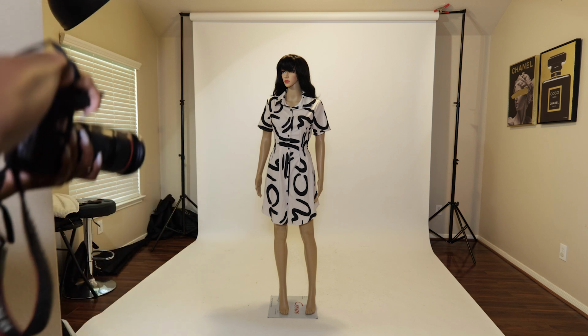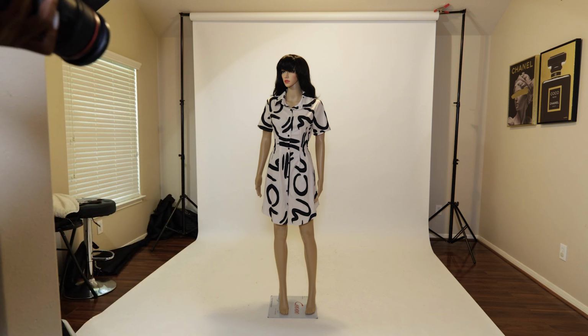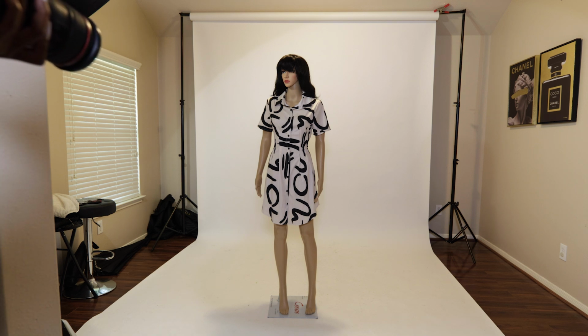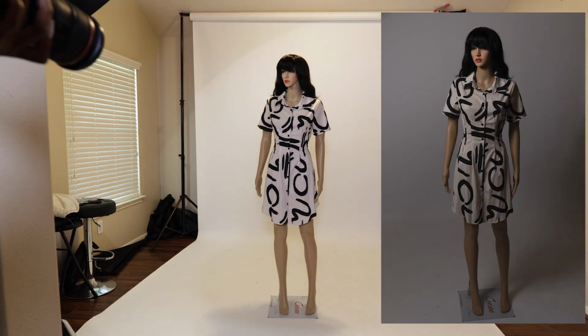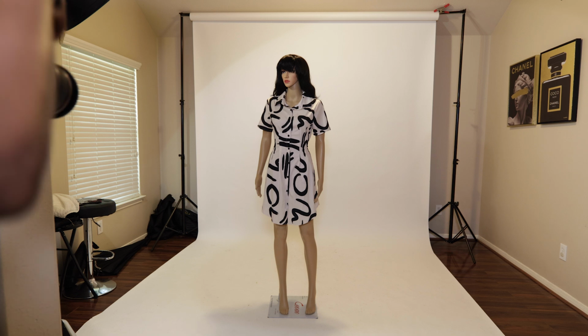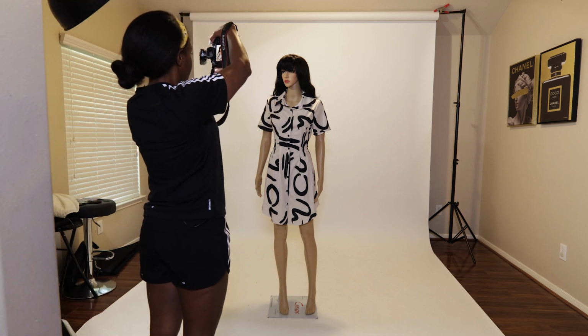If I wanted to take a full body shot, show you how that will look. Perfect. And then let's just say we want to get a real tight shot of the face.